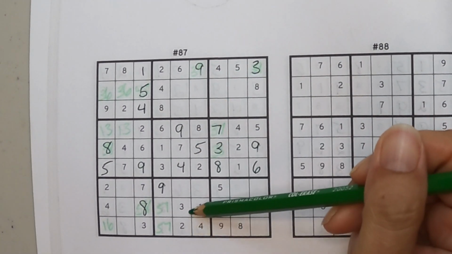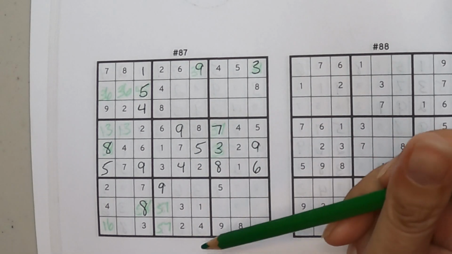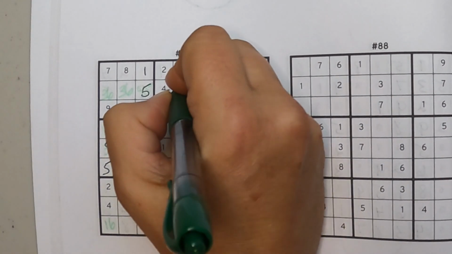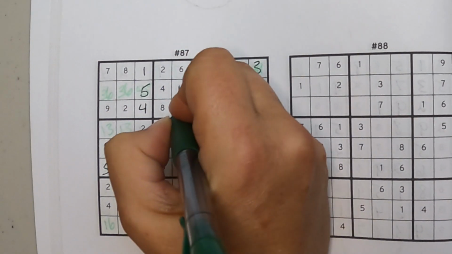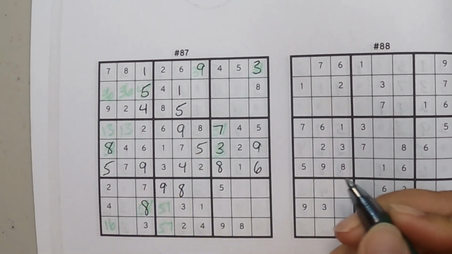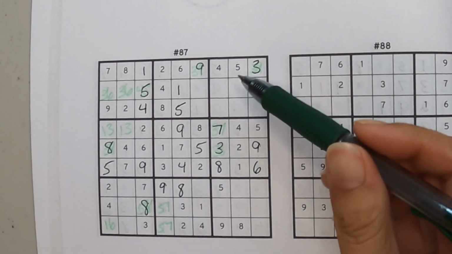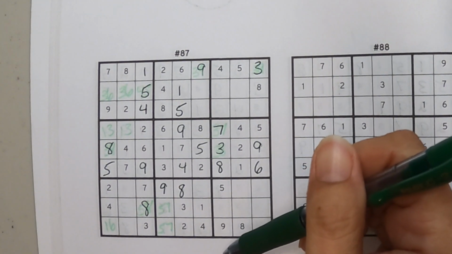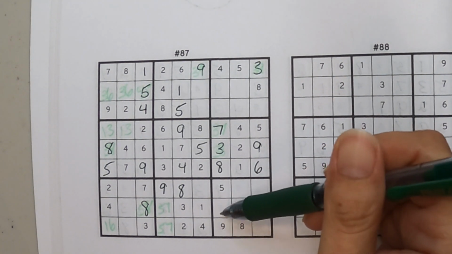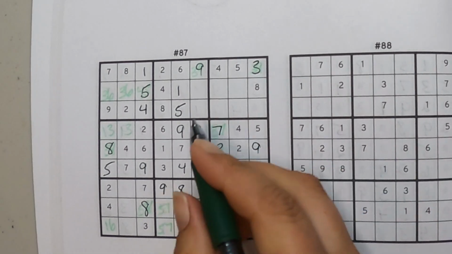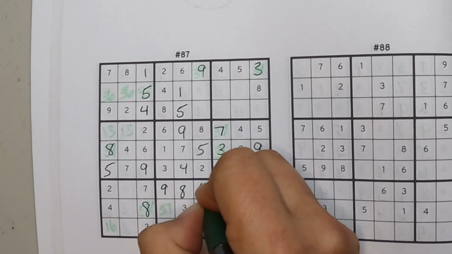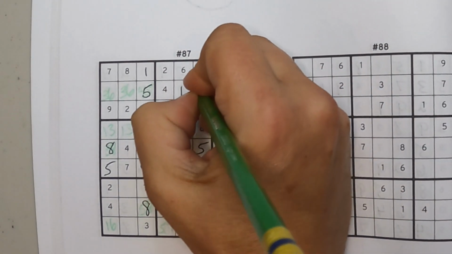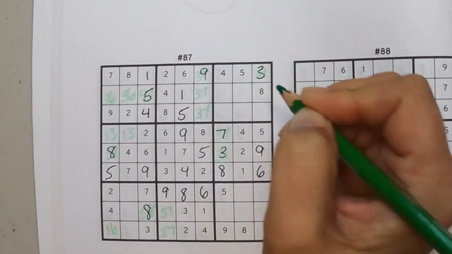For this column, we're missing 1, 5, and 8. We've got 5 and 8 here, so this is our 1. This 8 means this is our 5, 8. For this column, we're missing 3, 6, and 7. We've got a 3 here and a 7 here, so this is our 6. Don't see any other help, so 3, 7, 3, 7.